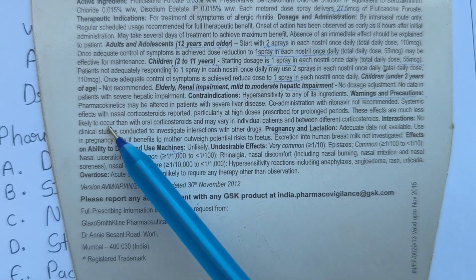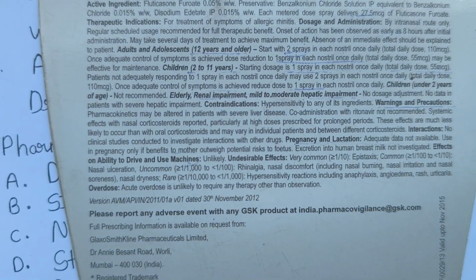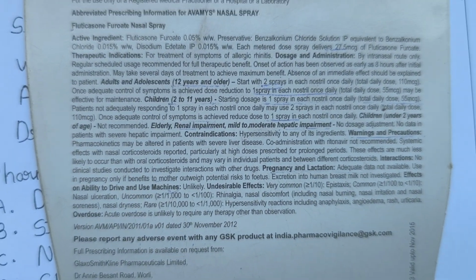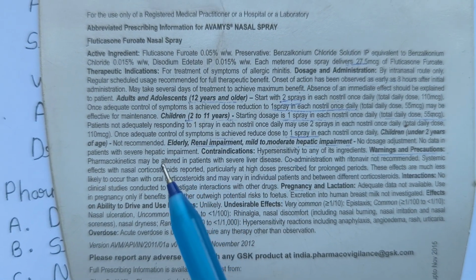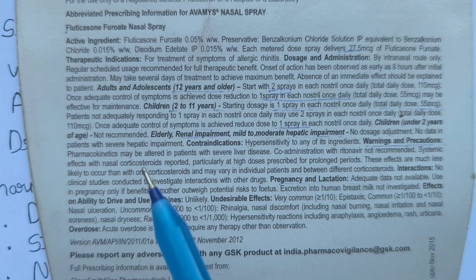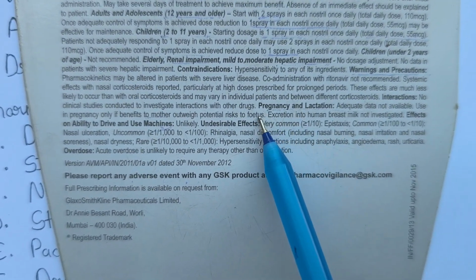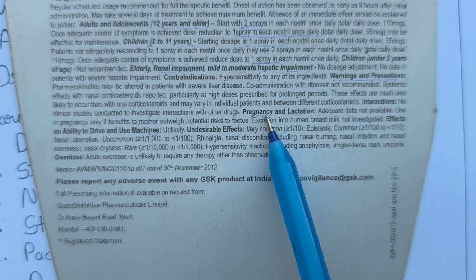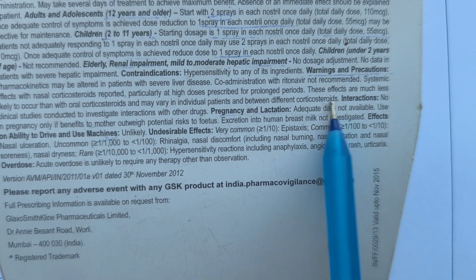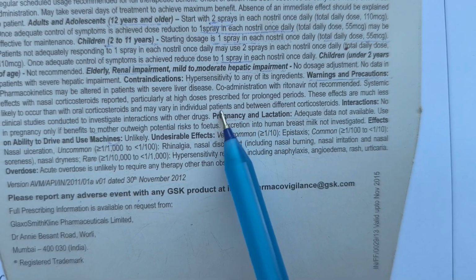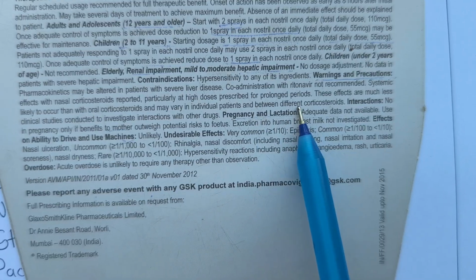See, pharmacokinetics may be altered in the patient with liver disease. Generally, in the warnings, it is mentioned like in case of cardiac or liver or any other type of problem, when not to use these drugs. And also this is a warning sign, like in pregnancy and lactation, adequate data is not available, so this drug is not reliable for retinitis if it occurs in pregnancy and lactation.